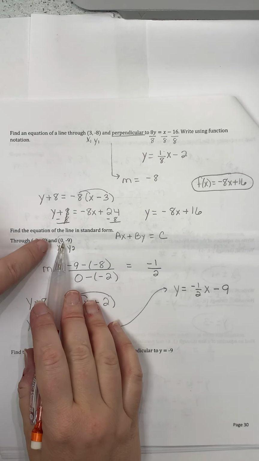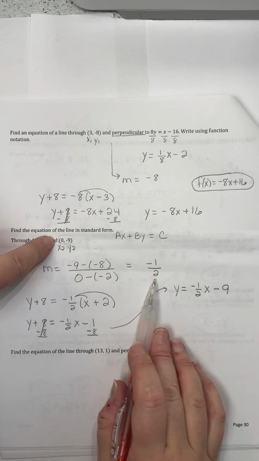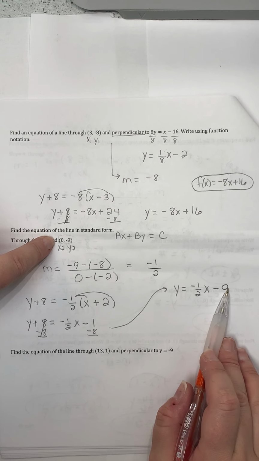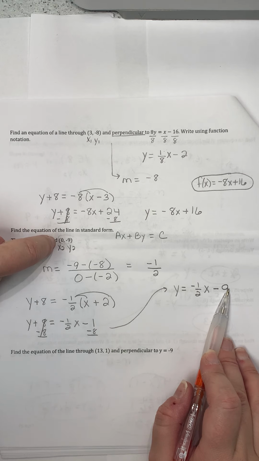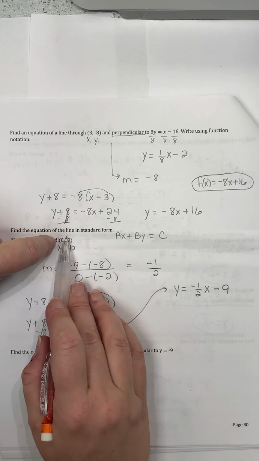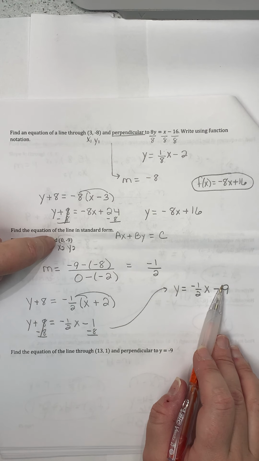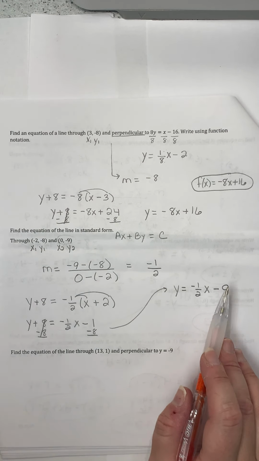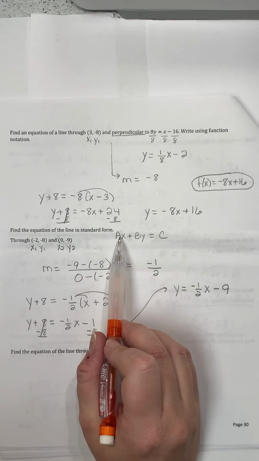Now look at that. If we had used this m and this y-intercept, we would have already been here. We could have done that right away. And so I just took you through the long way to show you that you're going to get the same answer. You really are, as long as you're paying attention to what you're doing. Okay, but we want standard form.